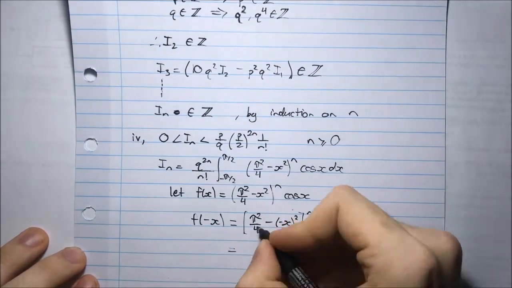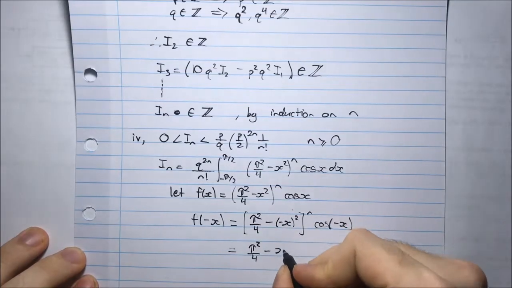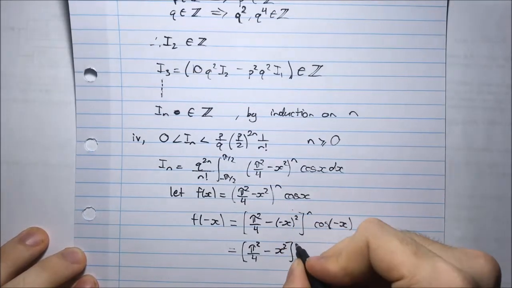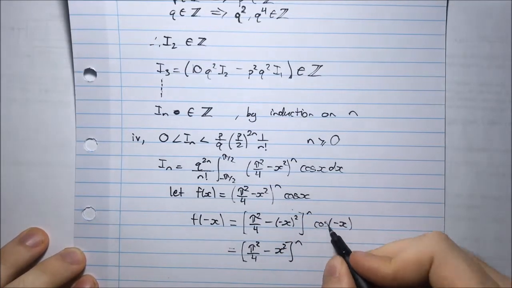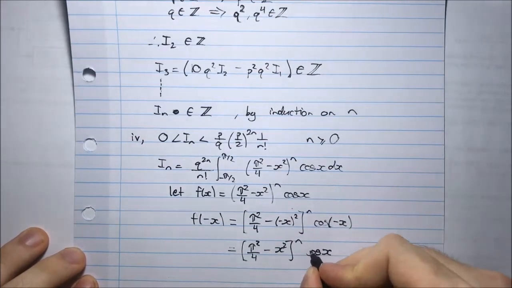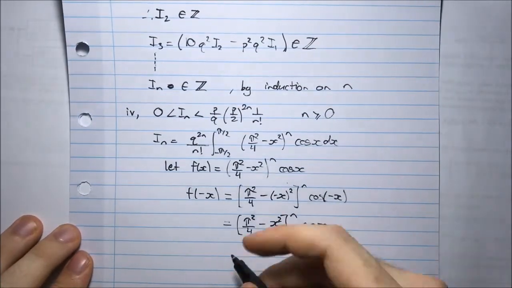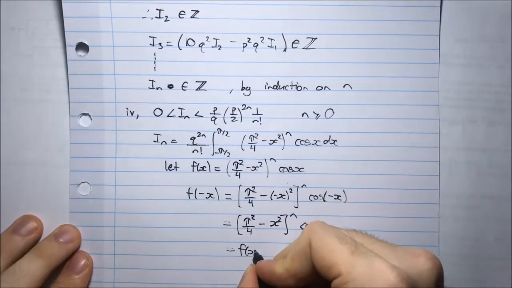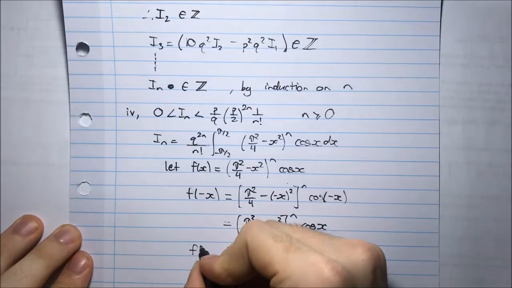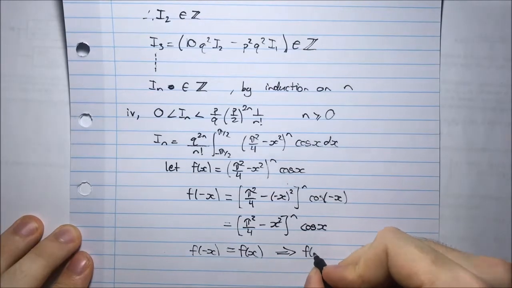Alright, I have pi squared on 4, and this becomes x squared. Now, cos of negative x is cos of x because cos itself is even. Good. So this thing here is f of x. I have f of negative x equals f of x. So what does that mean? That means f of x is even.